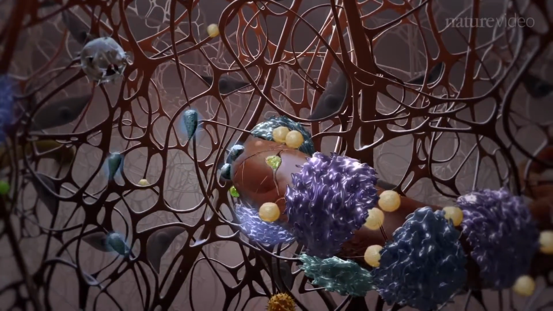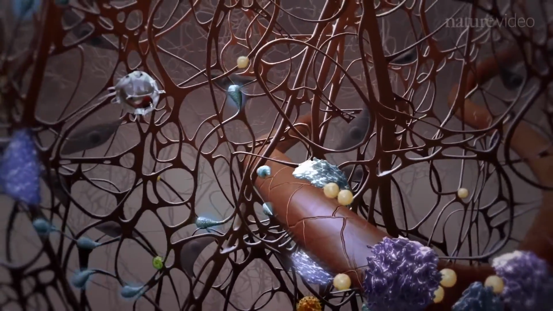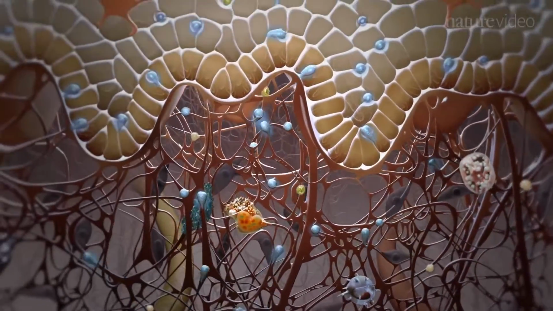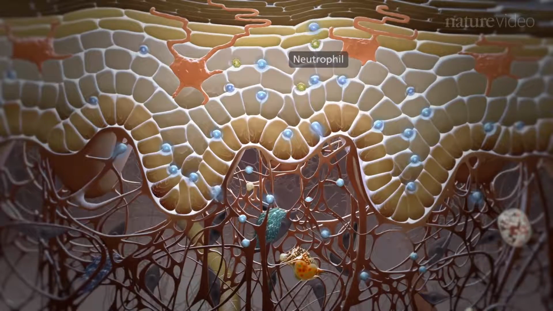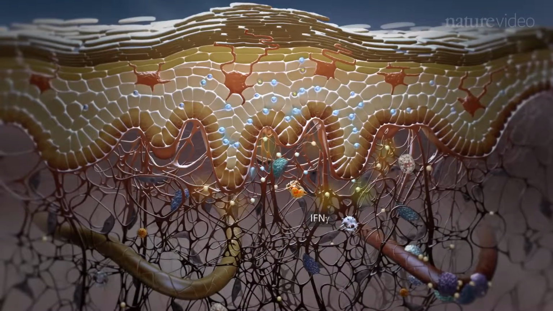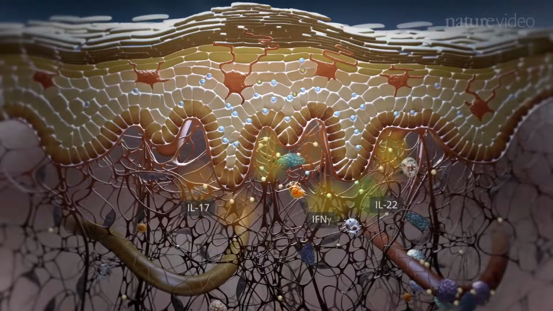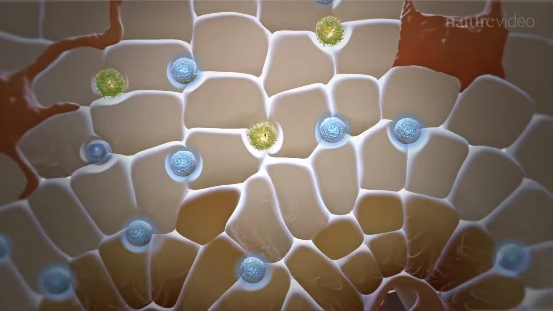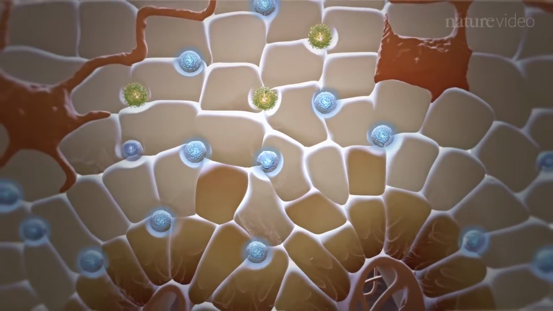The earliest recognizable change in the affected skin is the accumulation of T cells and dendritic cells around blood vessels in the dermis. An overt lesion occurs when CD8 T cells, dendritic cells, and neutrophils infiltrate the epidermis. Specialized subsets of T cells secrete soluble mediators like interferon gamma and IL-17, which stimulate the proliferation of keratinocytes, and this produces a marked thickening of the epidermis. Signals from the proliferating keratinocytes act as chemoattractants for infiltrating neutrophils.